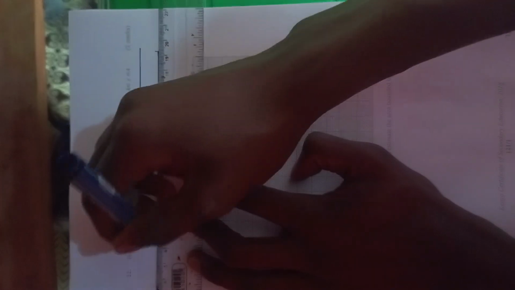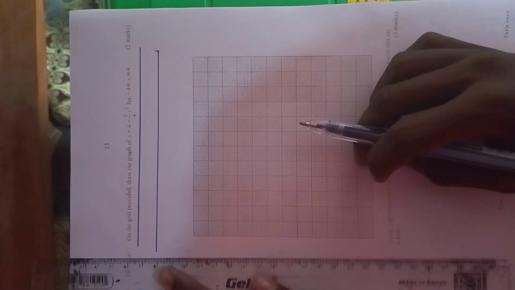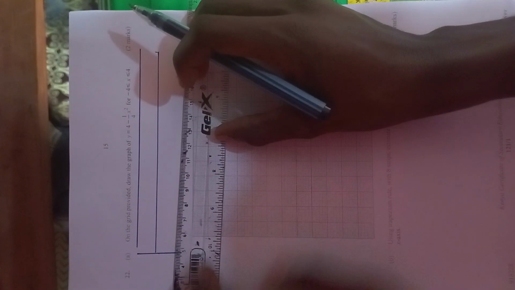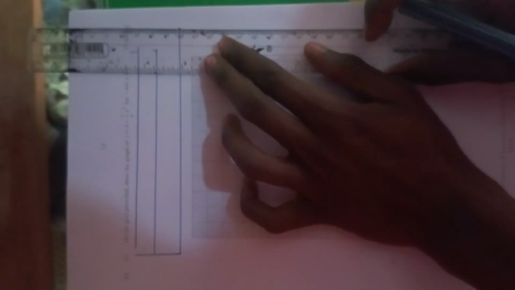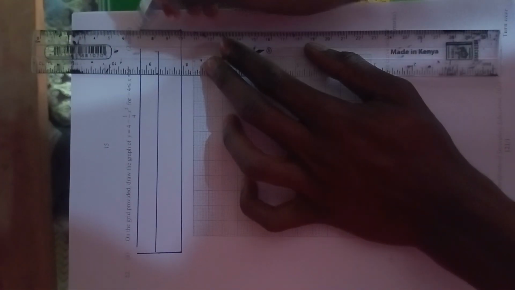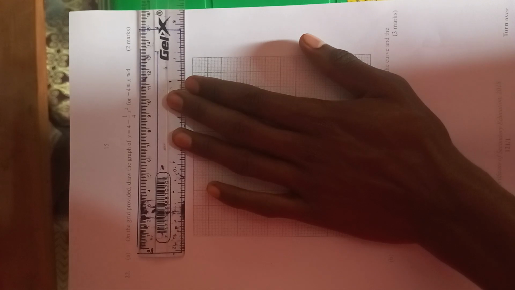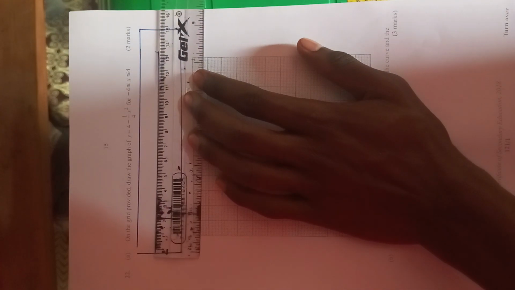You need to appreciate that this one is our table from -4 all the way to 4. Here we have x and here we have y, starting with -4.